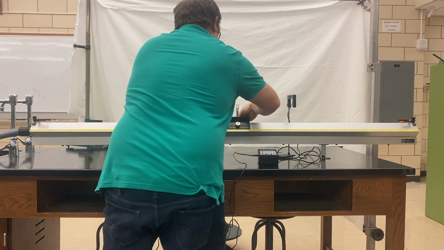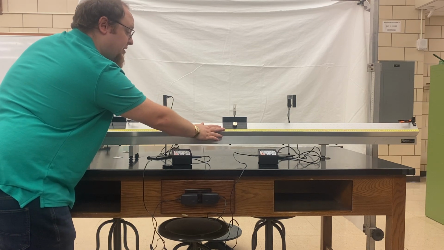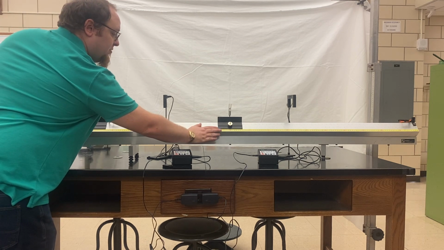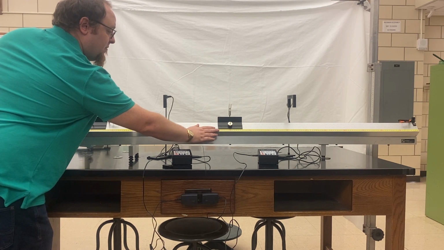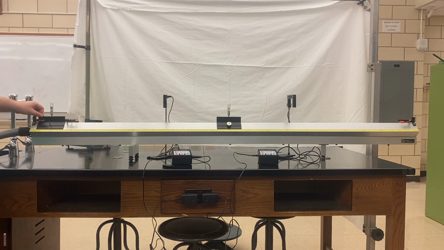For the second collision, I'm going to add the mass to make this cart into cart 3. And I'm still going to leave this starting at rest. By starting this at rest, that means it has 0 initial momentum still. Get it in place, stay still. And I'll come in.